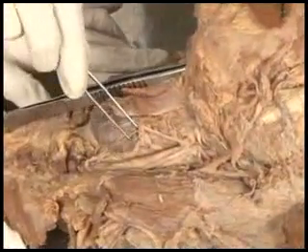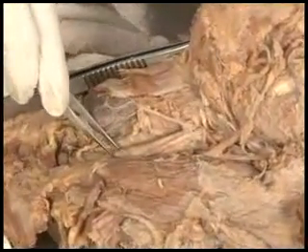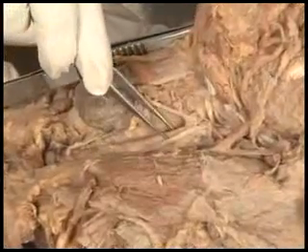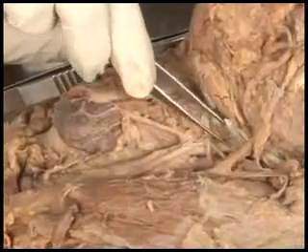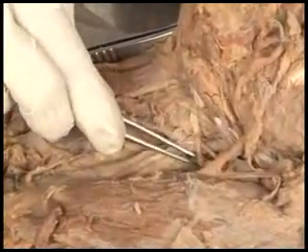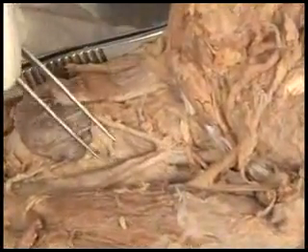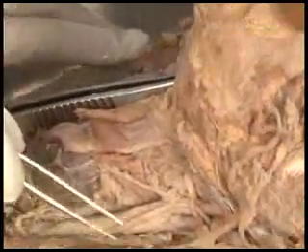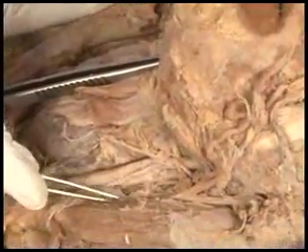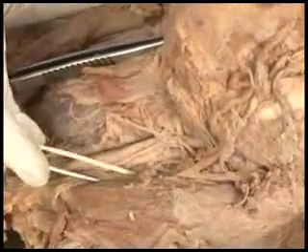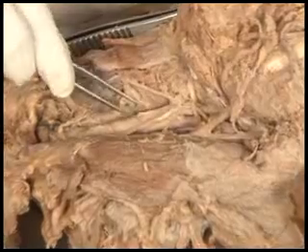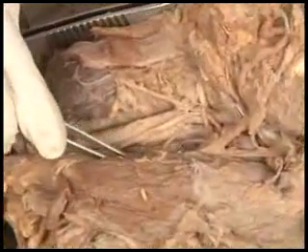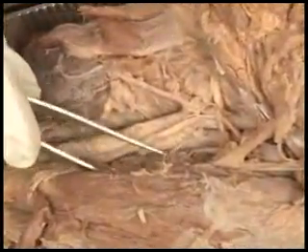The contents of this triangle are the common carotid artery, which divides in the triangle into a superficial external carotid and a deeply placed internal carotid artery, the laterally placed internal jugular vein, and the vagus nerve in between the artery medially and the internal jugular vein laterally.